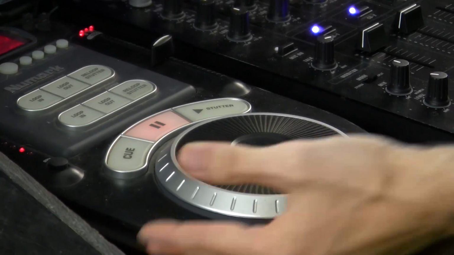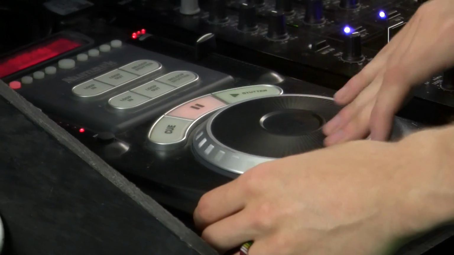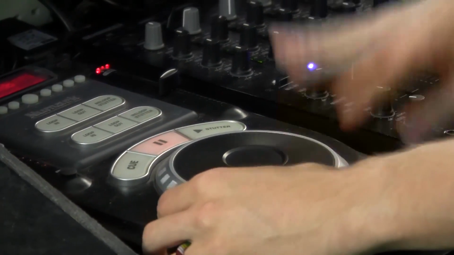This one's really cool. Every time you touch the jog wheel, it starts from the start of the sample again, so get ready, get ready. Rather than having to bring it back every time. I'm not that good of a turntablist, so get ready.